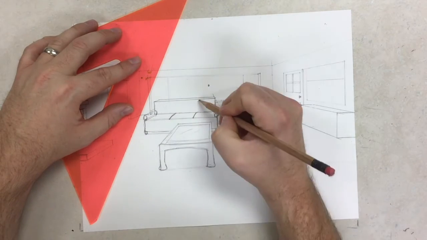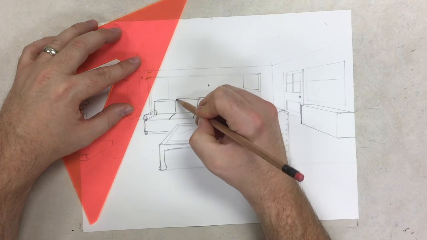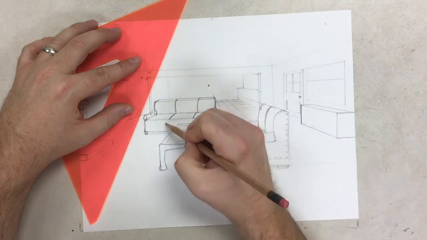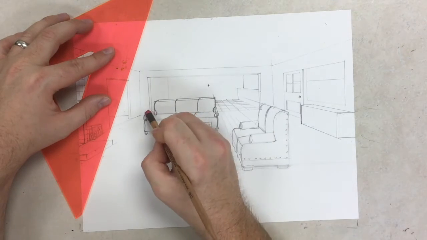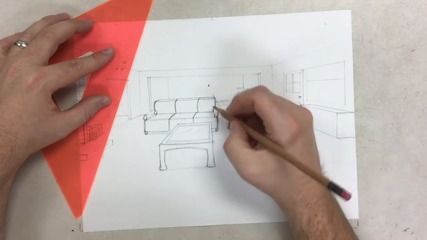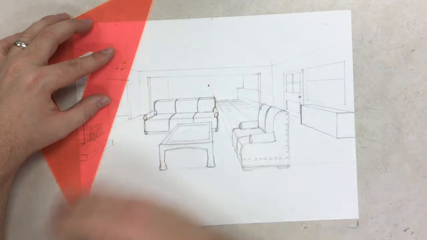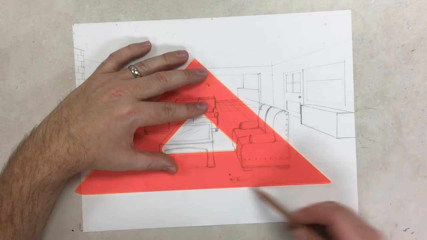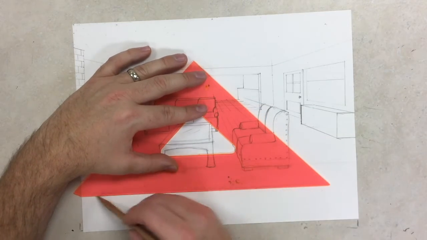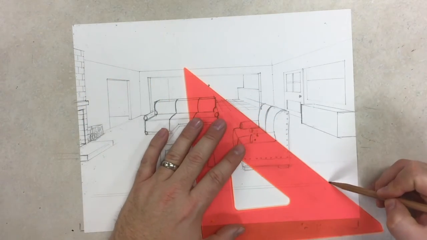The top surface has to go to the vanishing point. The sides facing us, they'll be up and down. Can't see through it, so we need to erase anything that shows through. This is why we draw lightly, by the way. As you might know from the speed art video, this is going to get inked later on. That's going to be in another tutorial.